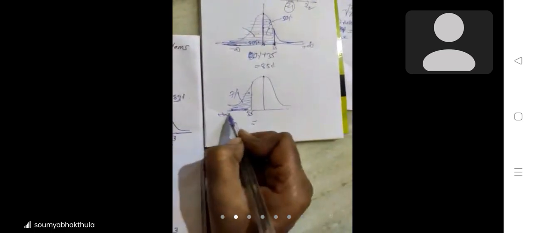Because if you consider the right hand side, this will be more than 7%. So you have to consider the left hand side only, from minus infinity up to here, this will be 7%. So I'm taking here. Next, 89% are under 63. That means you can write it as 50 plus 39, right?